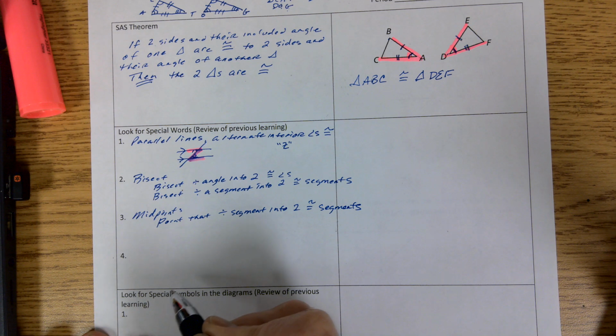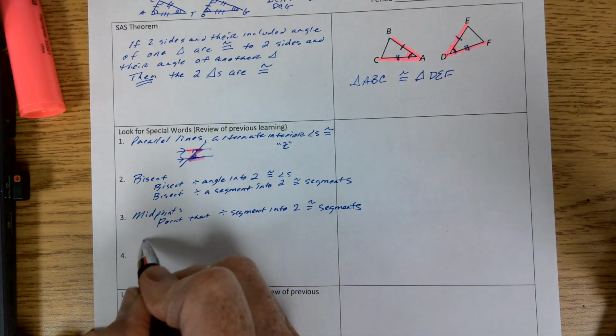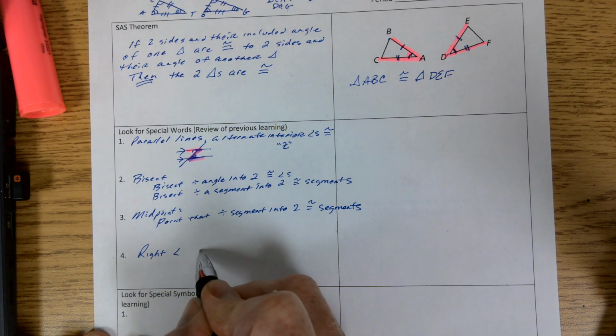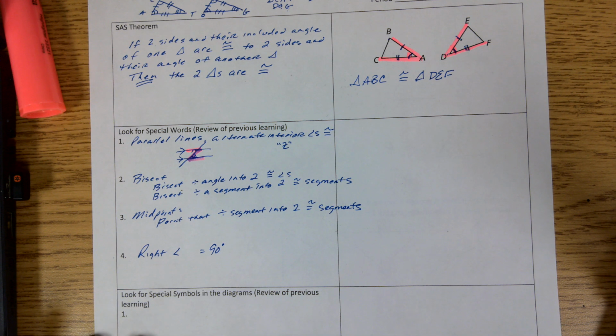Another thing we might be told is that an angle is a right angle, which means 90 degrees. Those are words that we're going to see that we have to be willing to apply to the problem. We'll see them.